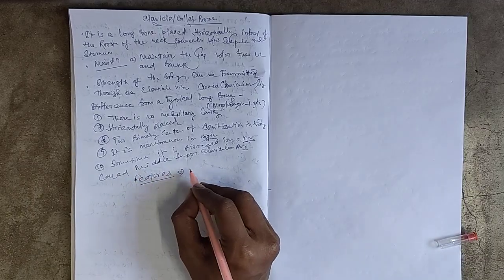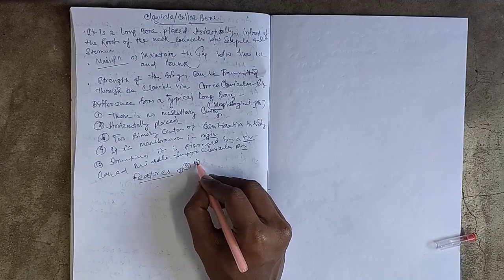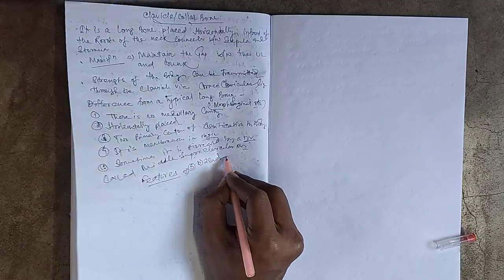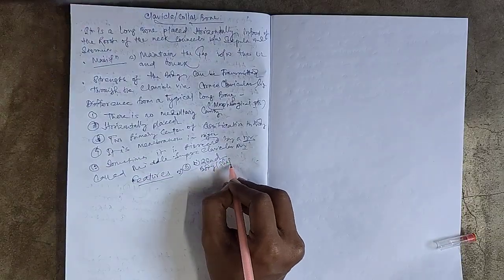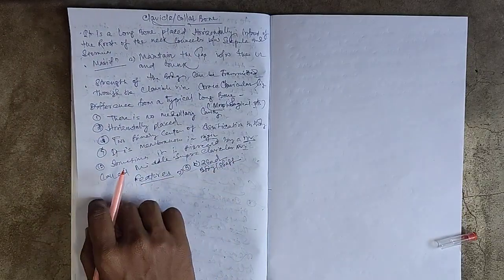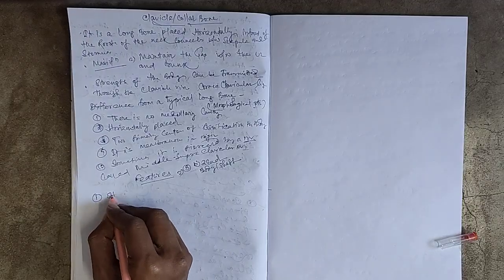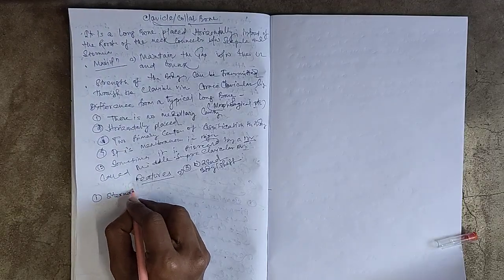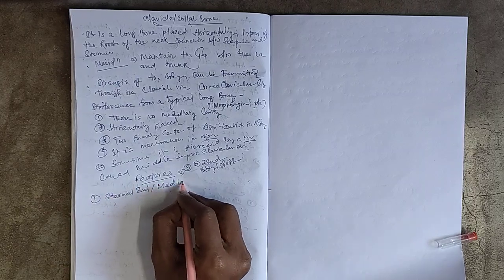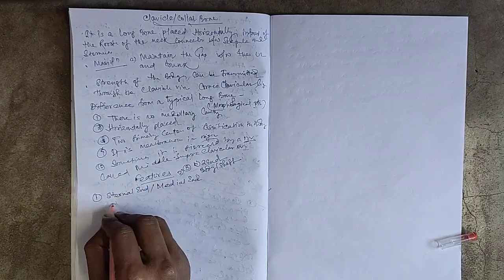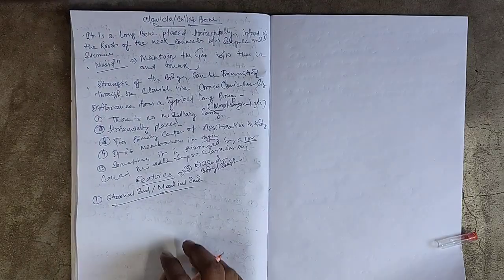Now what are the features? As it is a long bone, it has three parts: two ends and a body or shaft. Now the first end is the sternal end or medial end.